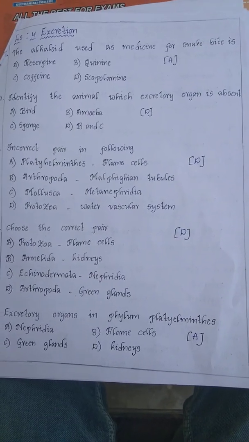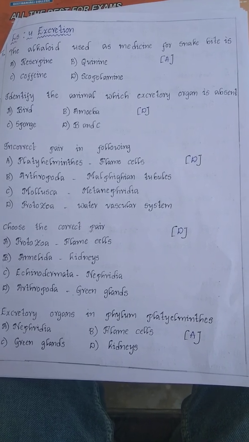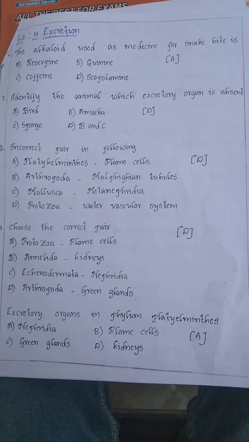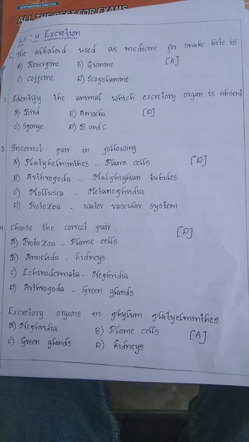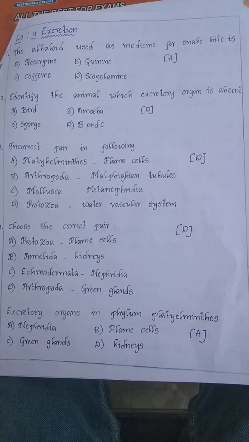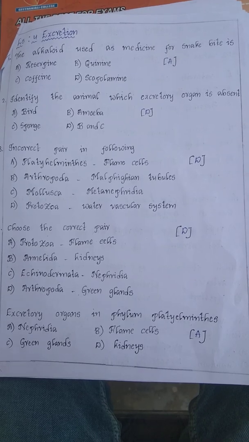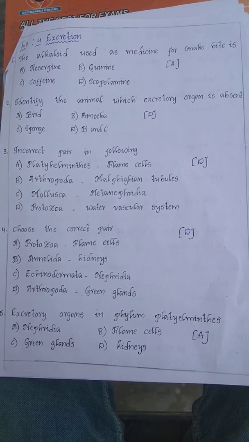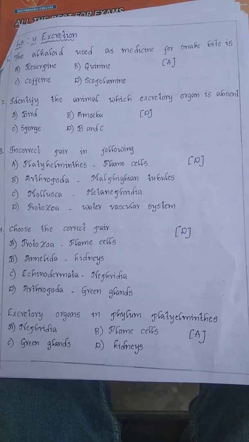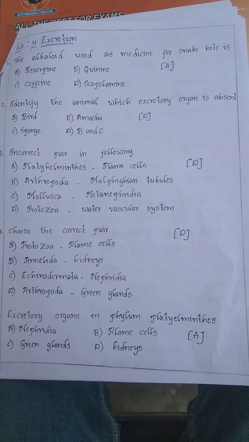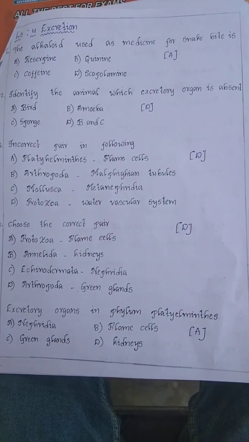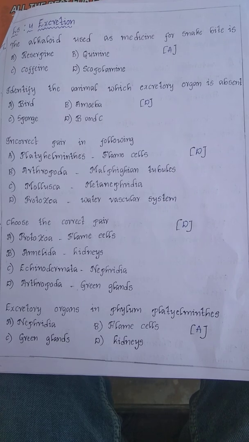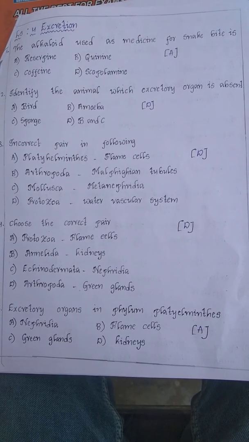Now coming to chapter number 4, that is excretion. The alkaloid used as medicine for snake bite is, very important question, reserpine. Identify the animal in which the excretory organ is absent. Excretory organ is absent in amoeba and sponge. Incorrect pair in the following: Platyhelminthes, flame cells; Arthropoda, Malpighian tubules; Mollusca, Metanephridia; Protozoa, water vascular system. So option D is the mismatch pair.